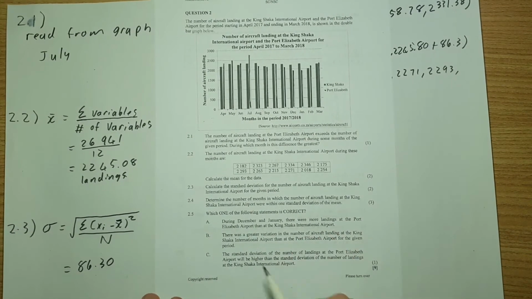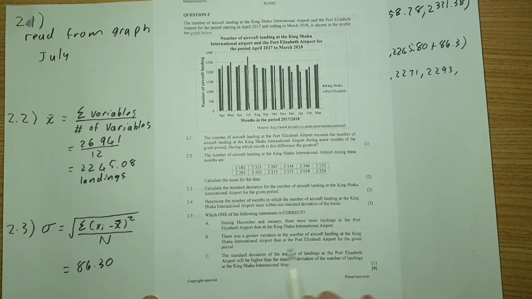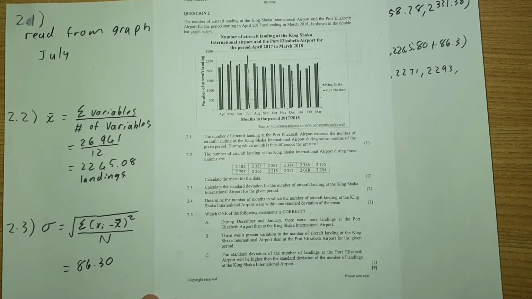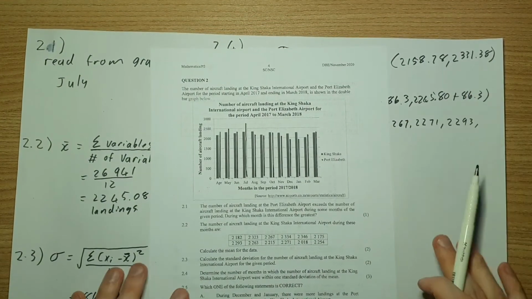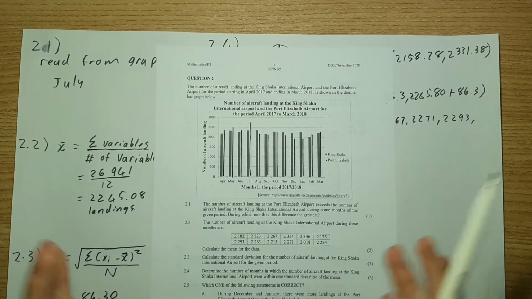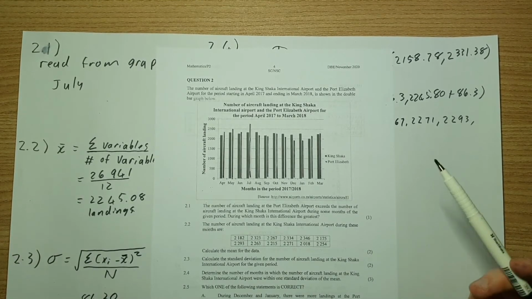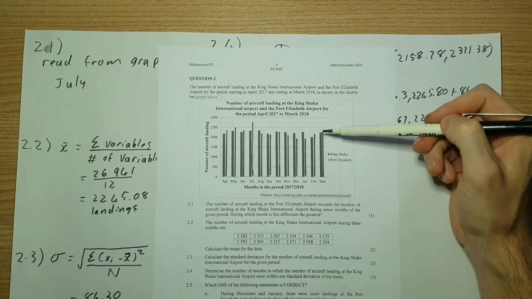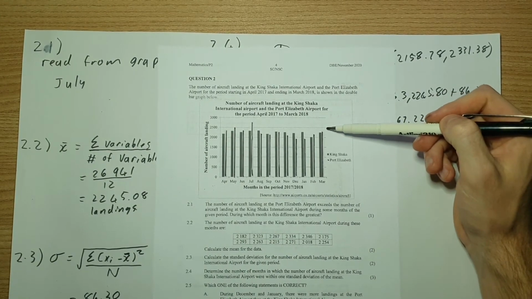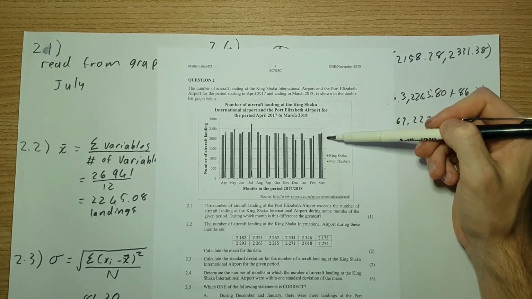B then says there was a greater variance in the number of aircraft landings for King Shaka International Airport than Port Elizabeth Airport. If we look at all our data points, variance talks about the distribution of your data points, how far they are separated from each other. So the spread is a better way of calling it. Can you see that for King Shaka, most of my data points sit between 2,500 and 2,000?